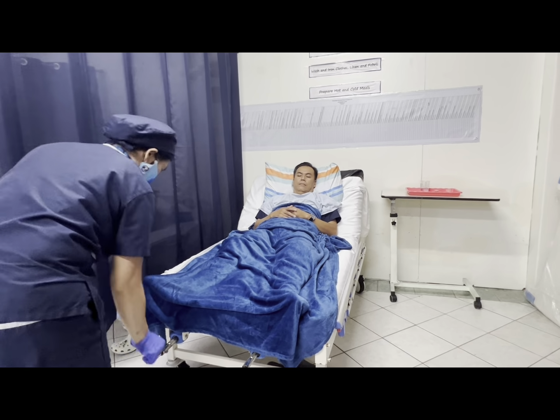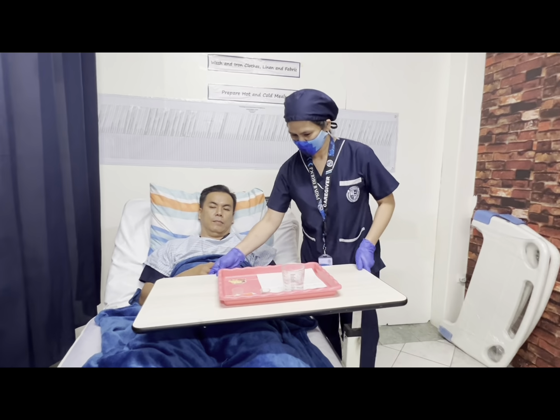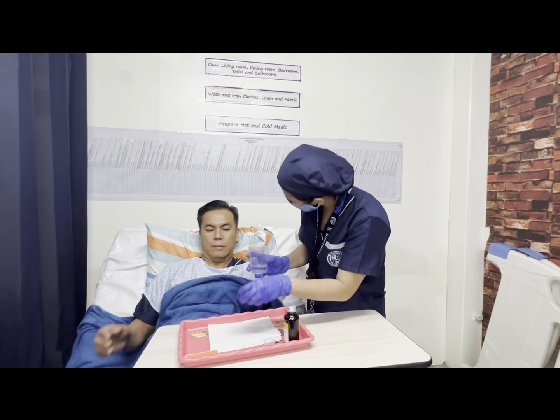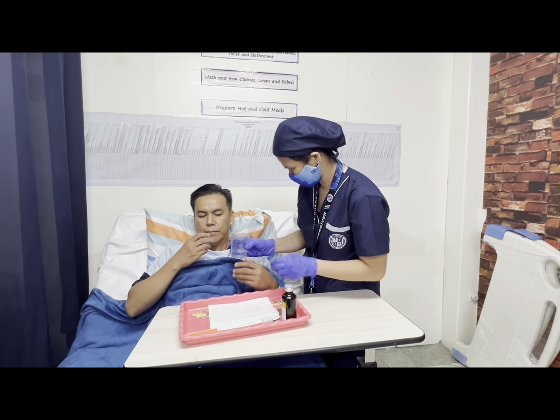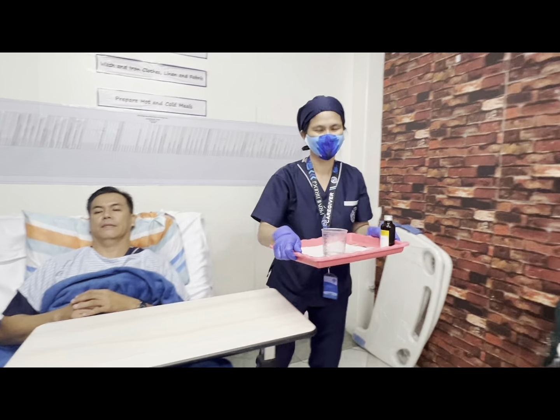Properly identify the patient based on the medication card and state your objectives. After care of the equipment used, put the medicine card in its proper place, as well as the medicine glass. Leave the patient comfortable, then wash your hands and document the procedure done.